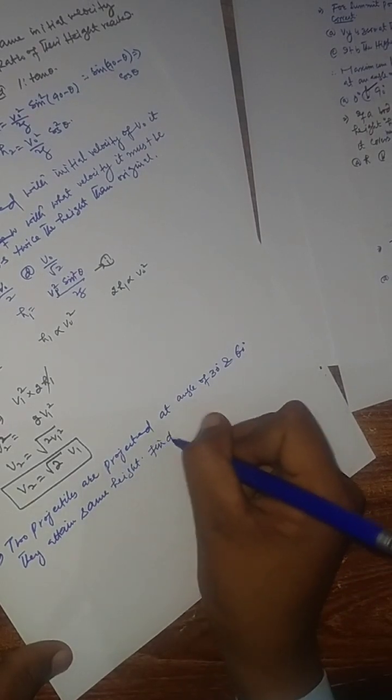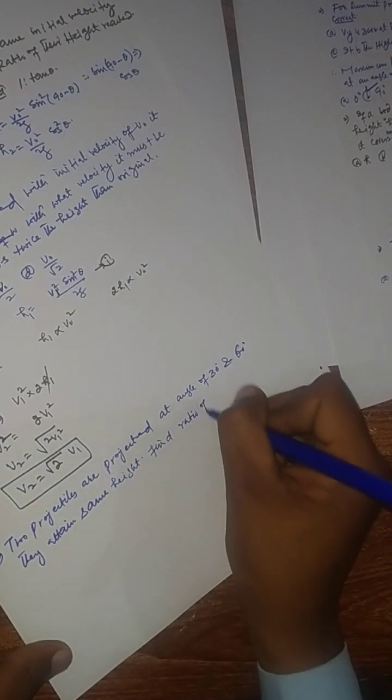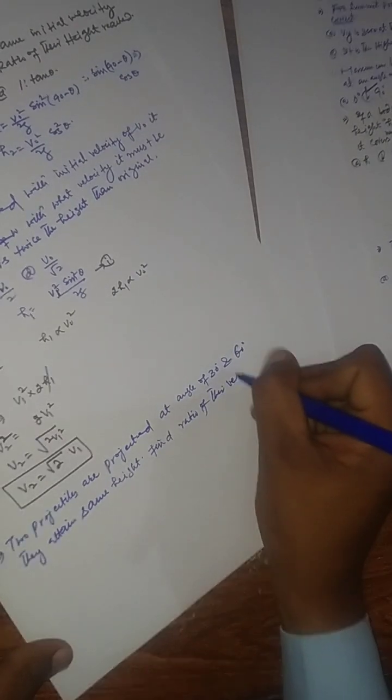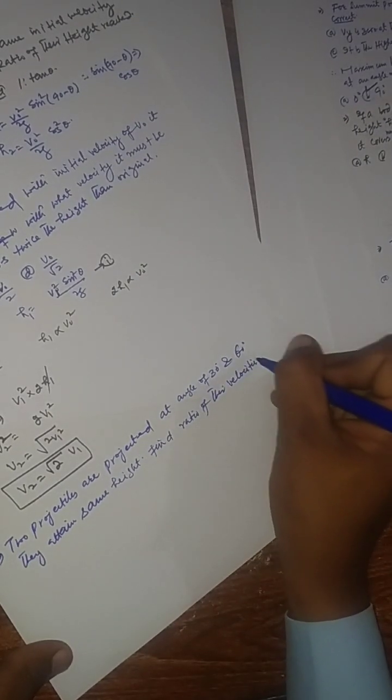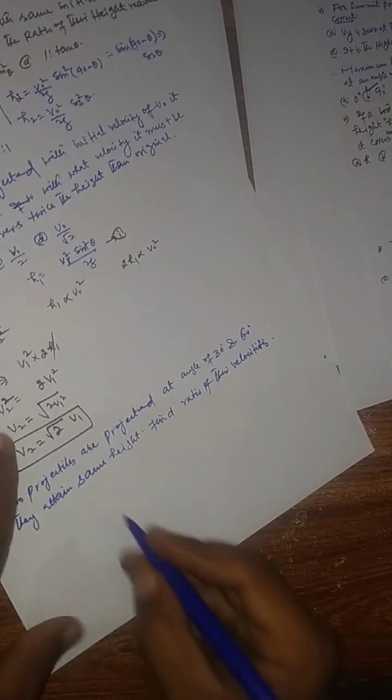Find the ratio of their velocities. What will be the ratio of their velocities?